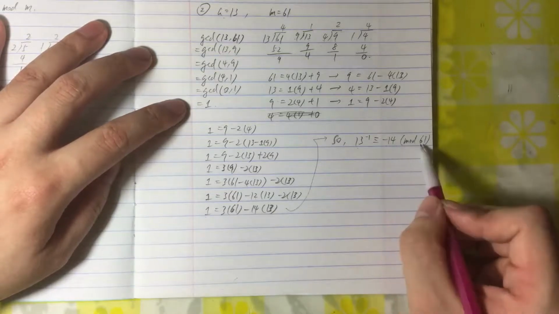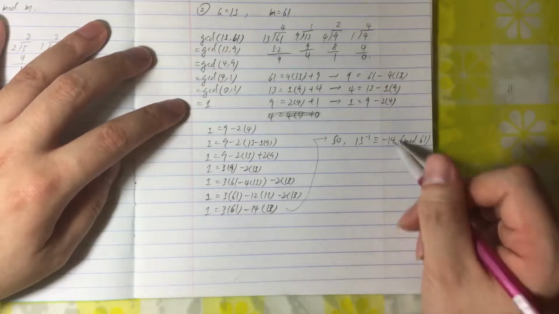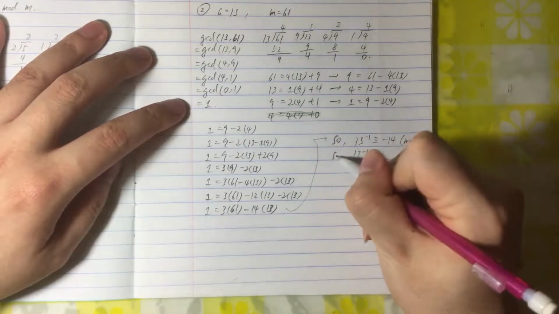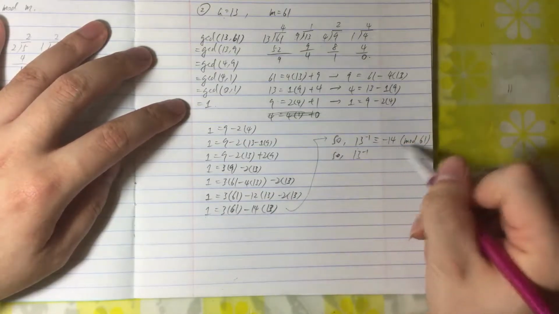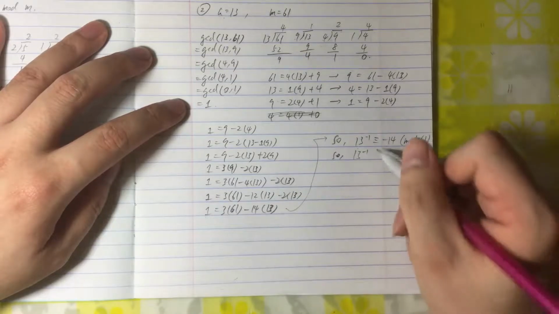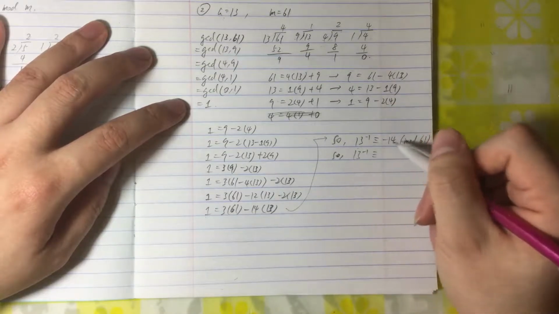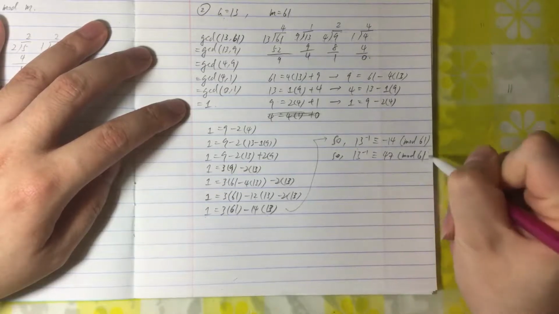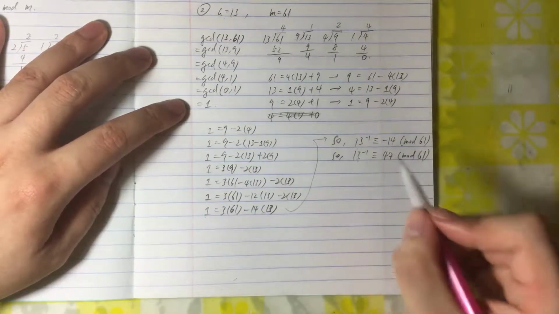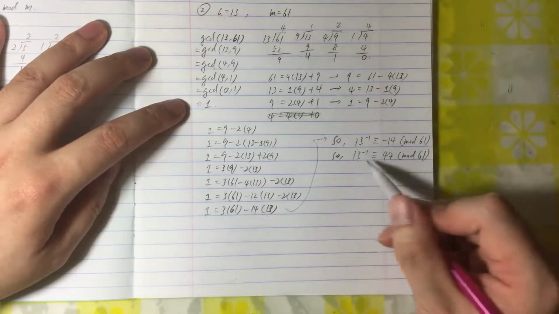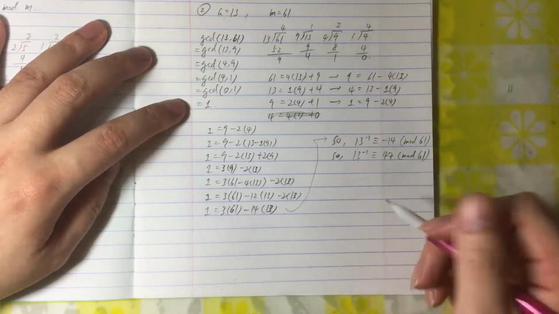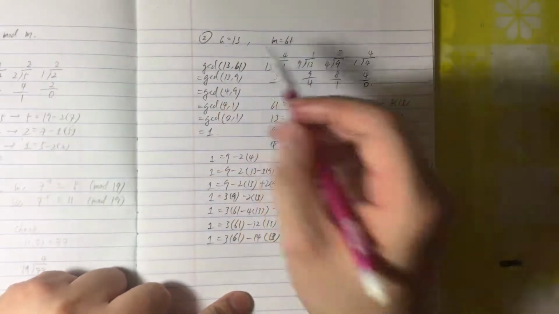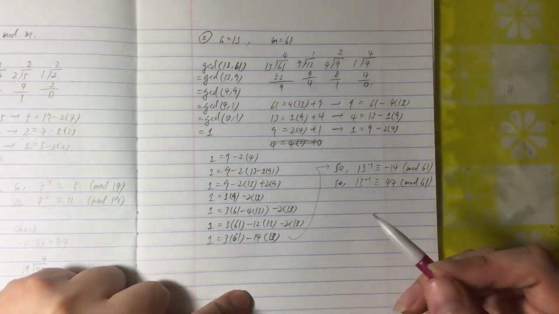Since negative 14 is less than 0, I can add 61 to make it positive. If I add 61 here, I get positive 47. So the inverse of 13 mod 61 is 47. So that's the answer. 47 is the inverse of 13 mod 61.